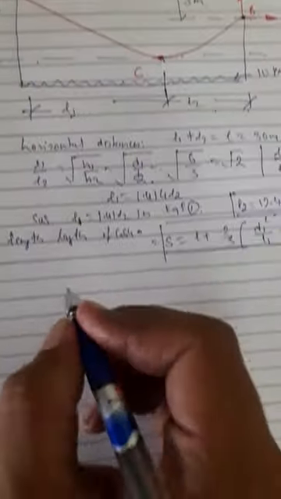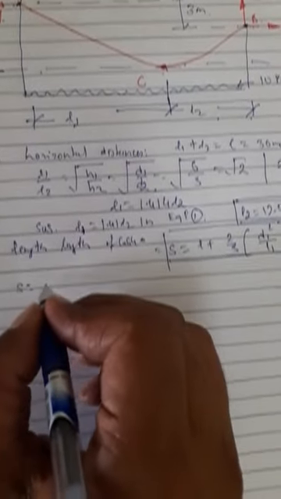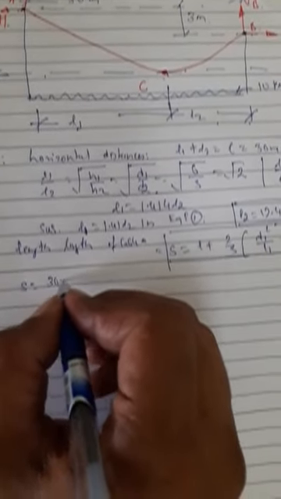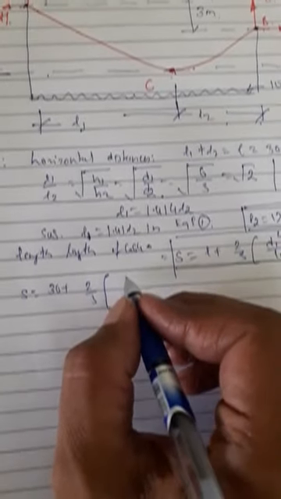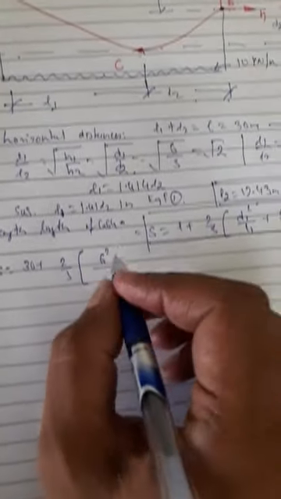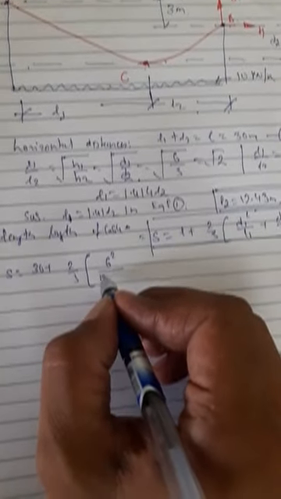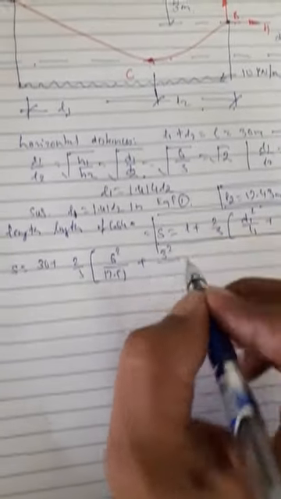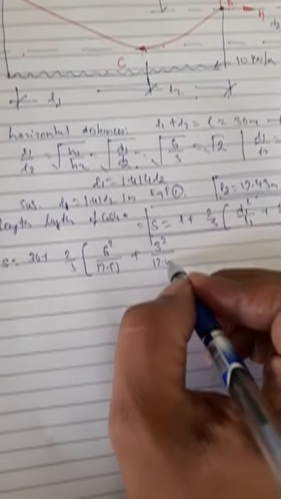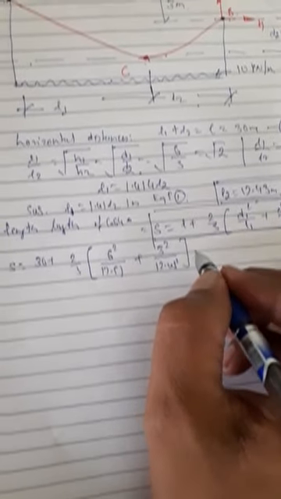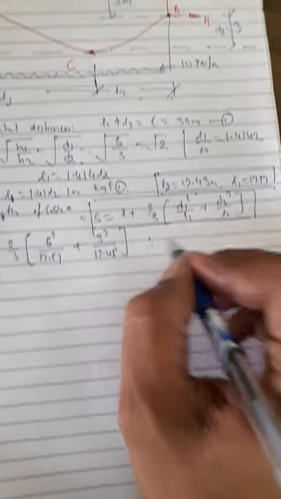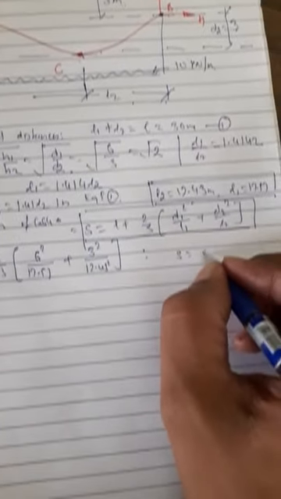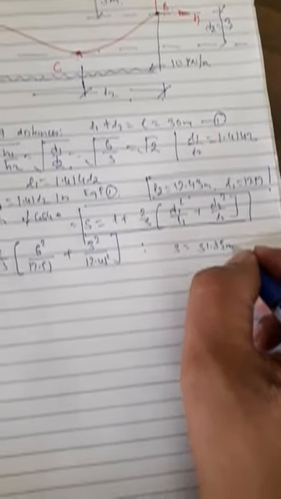So substitute all the values. S is equal to L, horizontal distance is 30, plus 2 by 3 outside the bracket, d1 is 6 square by L1 is 17.57, plus d2 3 square by L2 is 12.43. So solving this I get S is equal to 31.85 meters.